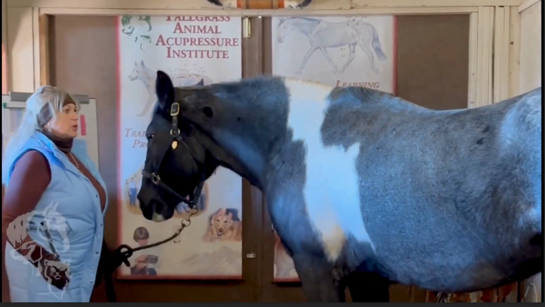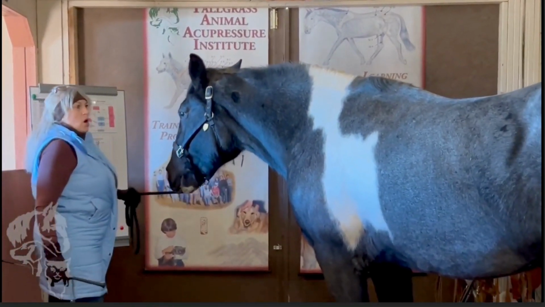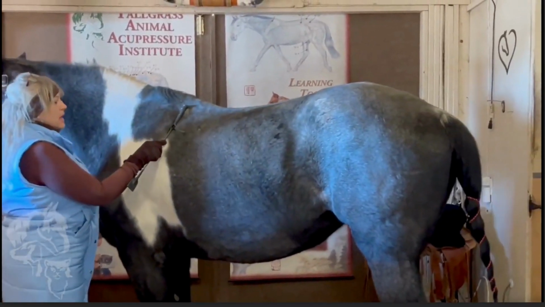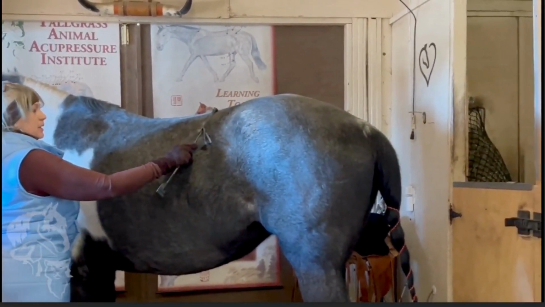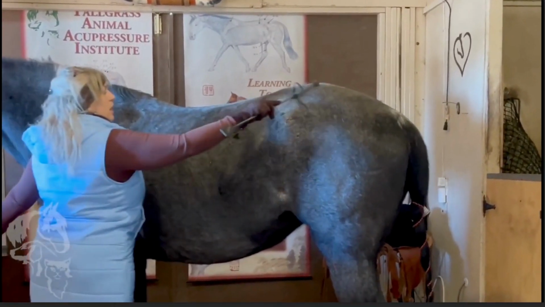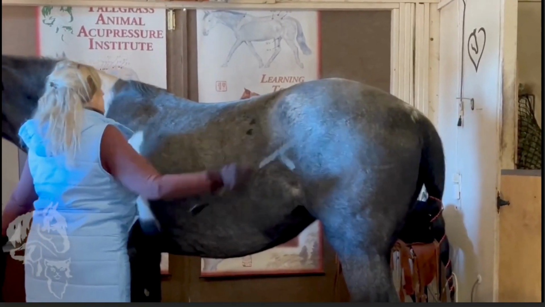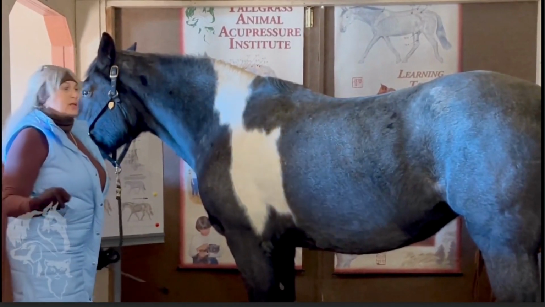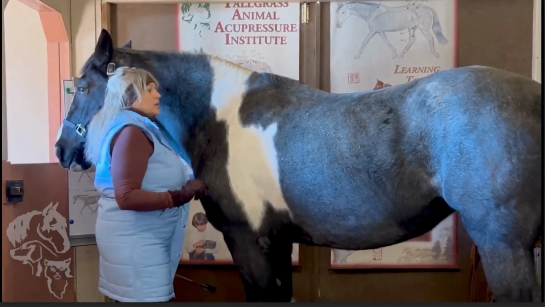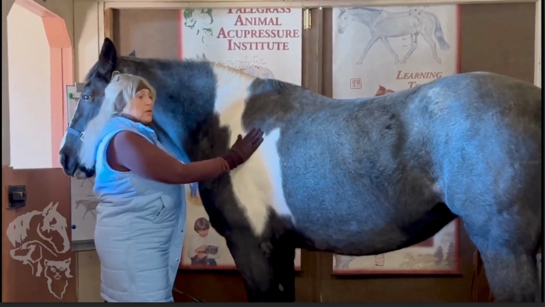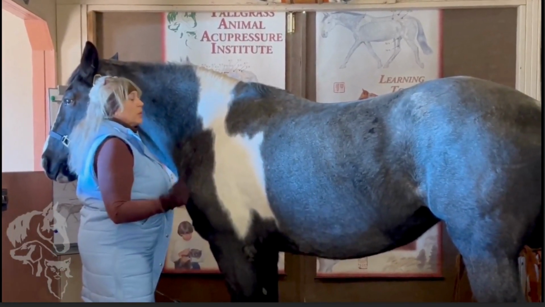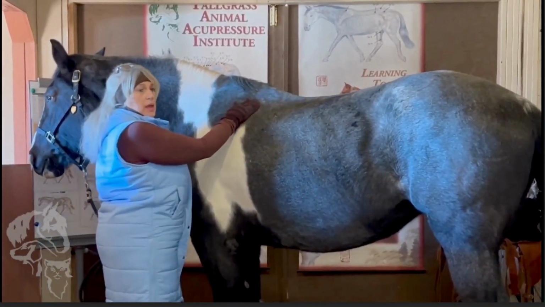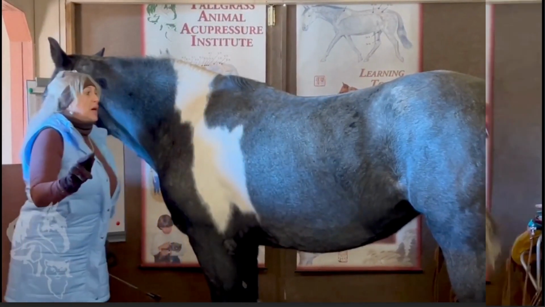The association points are found between the 8th and the 18th rib of the barrel, and then up in the lumbosacral region along this top line. There are other points along the bladder meridian, and we'll discuss those and show you those in our case study demonstration when we do the full protocol. But for now, I want to introduce you to these association points so that we can get connected to the horse and go beyond the bladder meridian.